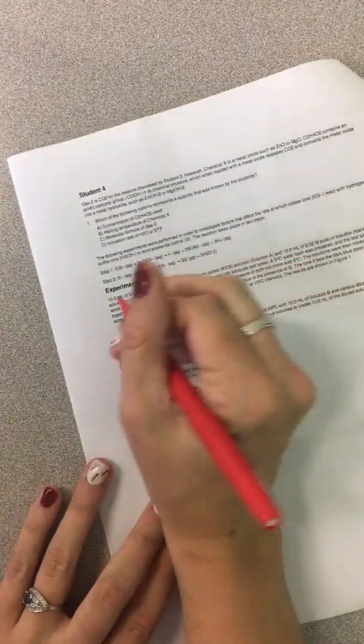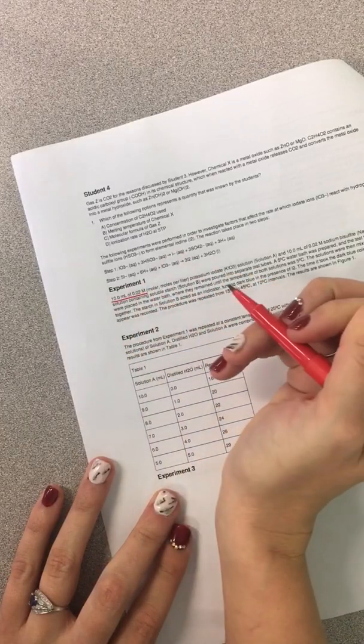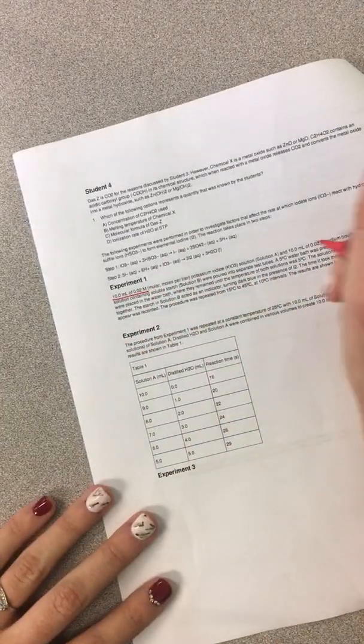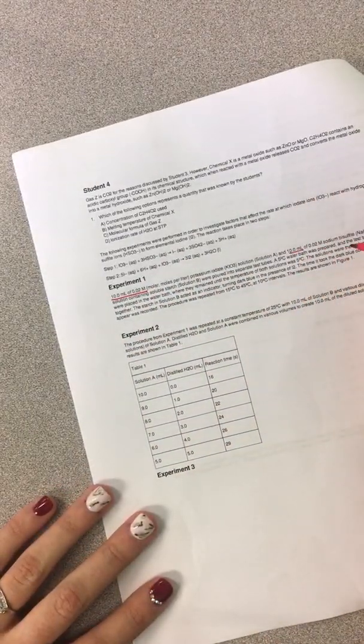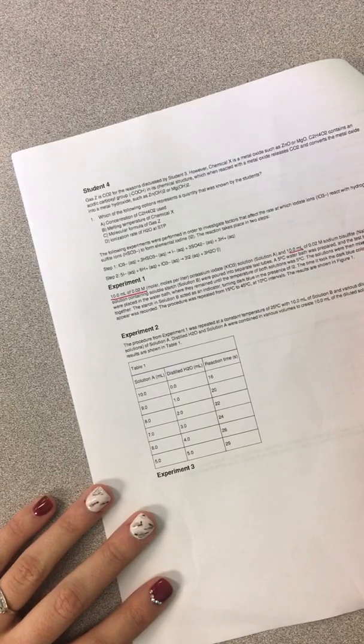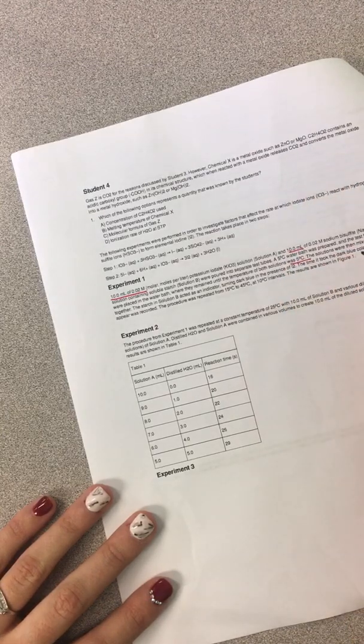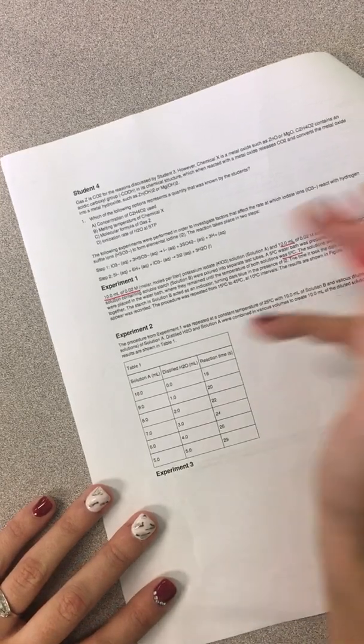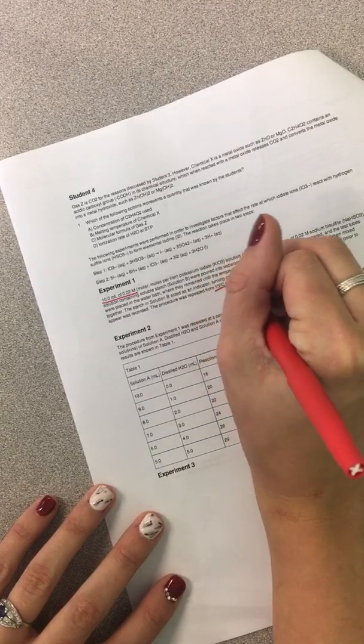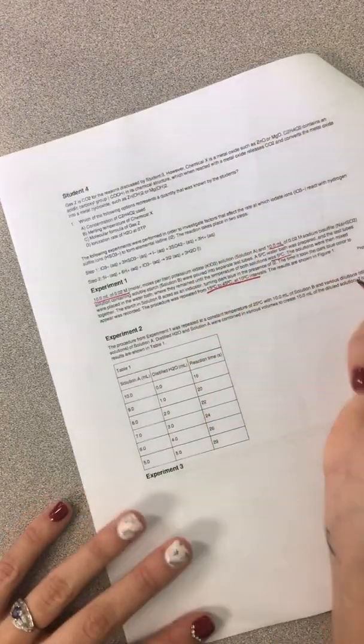So, let's read about this experiment. 10 milliliters and 10 milliliters were poured into separate test tubes, 5 degrees Celsius water bath. Water bath remained there until the temperature of both solutions was 5 degrees. Then they were mixed together. The acted as an indicator. The procedure was repeated at 15 and 45 at 10 degree centimeter intervals.